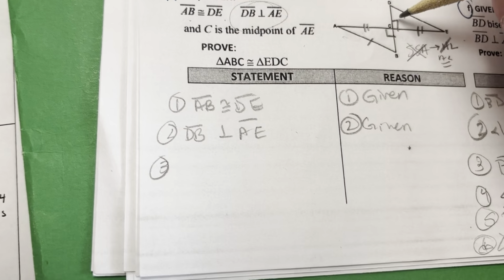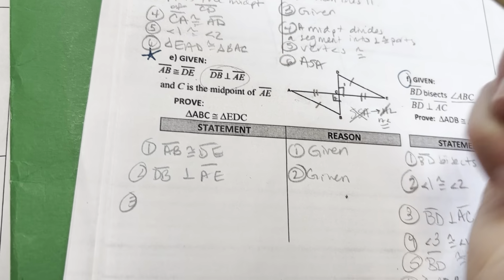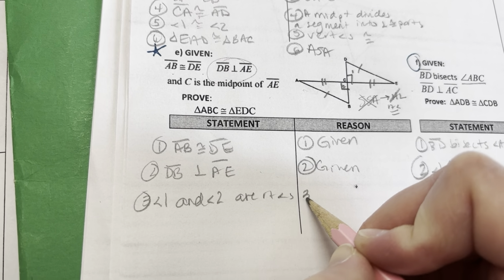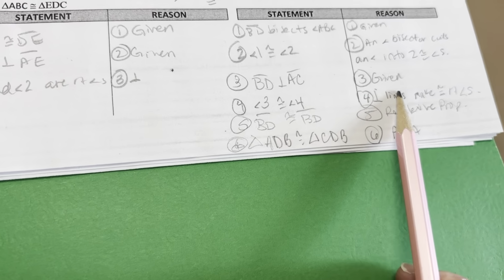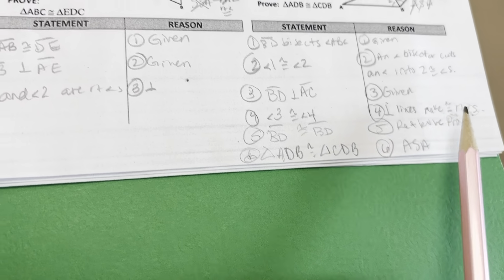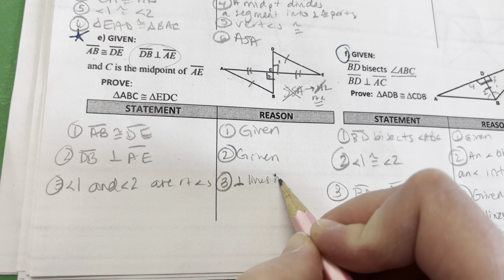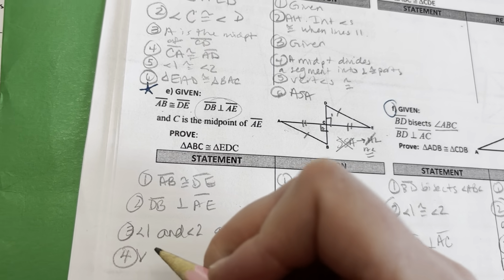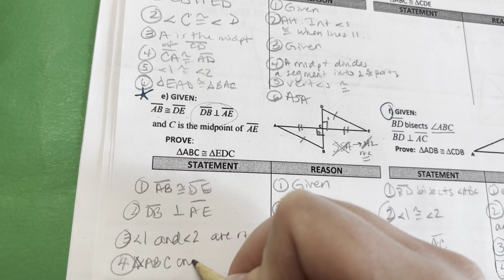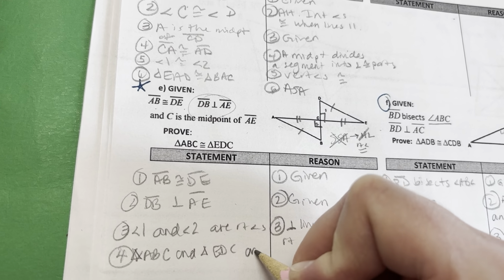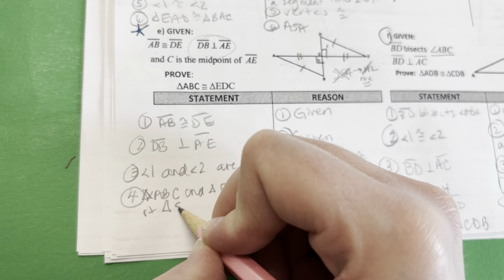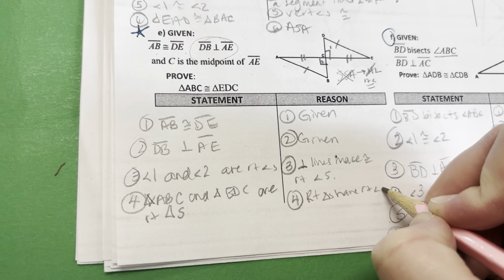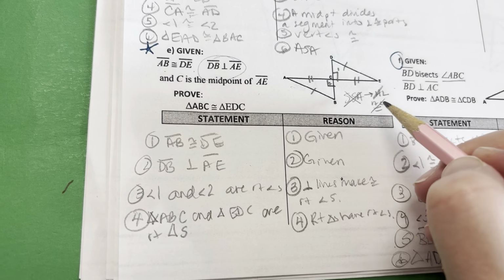I'm going to say that angle, and I'm going to label them in my picture right now so that I can call them angle 1 and angle 2. Angle 1 and angle 2 are right angles. And the reason is the same as over here. It's still perpendicular lines make congruent right angles. I'm just focused on the right angle part instead of the congruent part this time. So perpendicular lines make congruent right angles. And then I can say that triangle, not that they're congruent, don't jump the gun, and triangle EDC are right triangles. That seems obvious, but you do have to say it in a proof. So right triangles have right angles. And now I've said the right angle part of this HL thing.